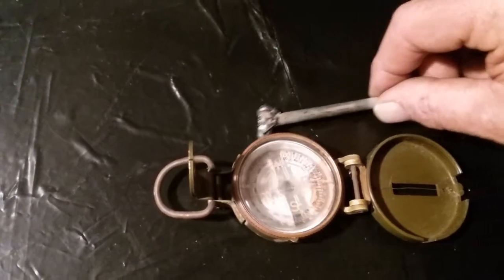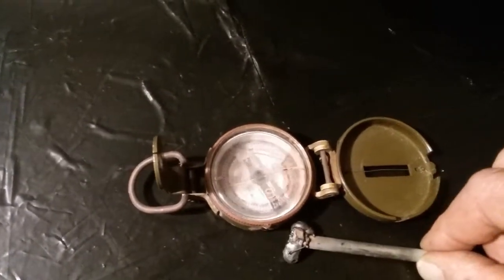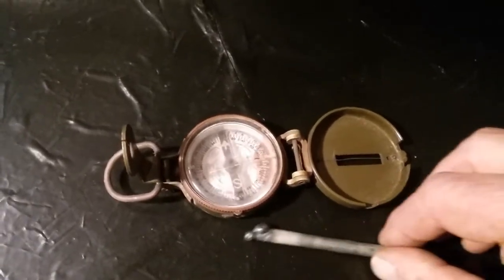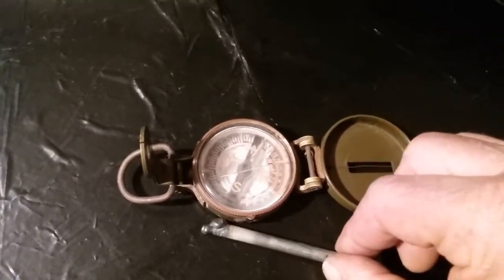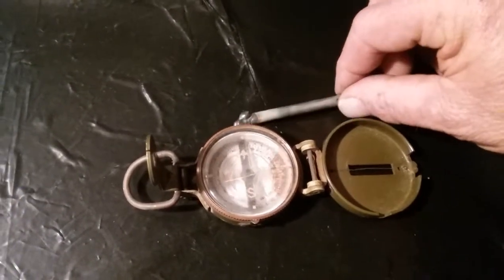Either side, either one will pull. South or north. And either end of the bolt. South or north.